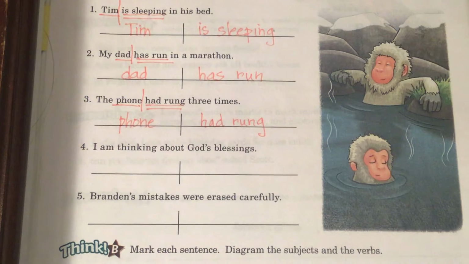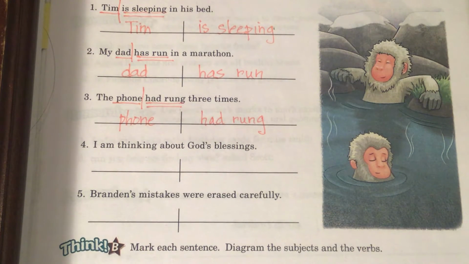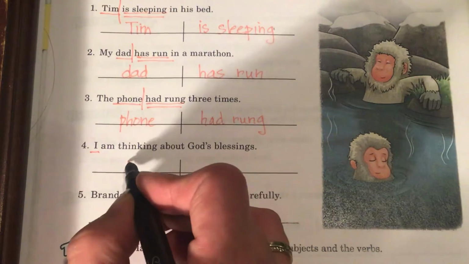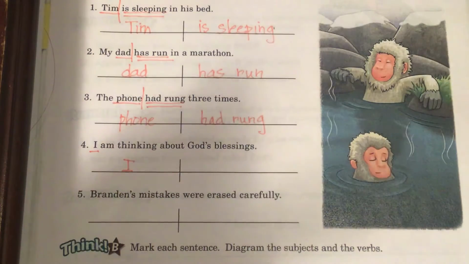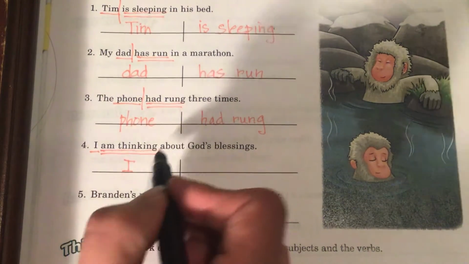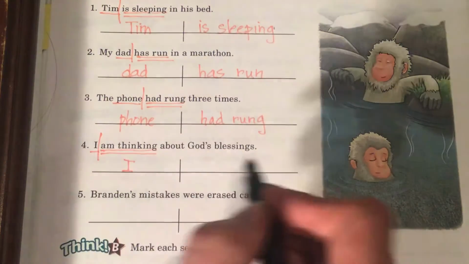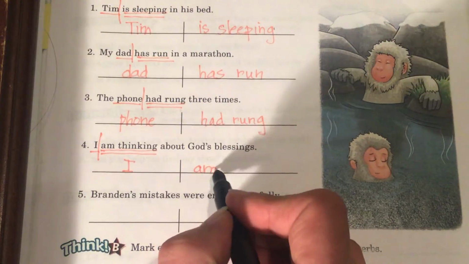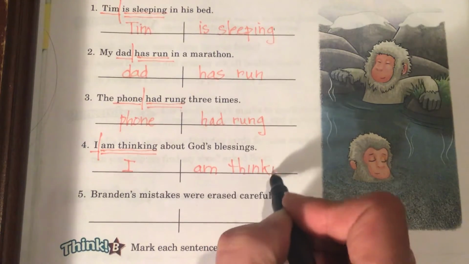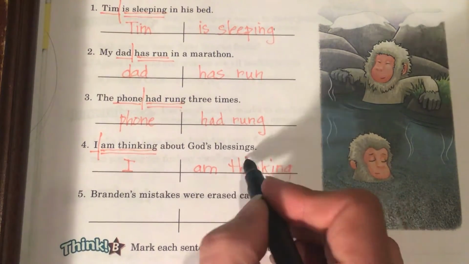Number 4, here we have a subject pronoun as our subject. It's just I. Okay, so I is your subject. What am I doing? Well, I am thinking. That's your verb phrase. So again, helping verb and a main verb.